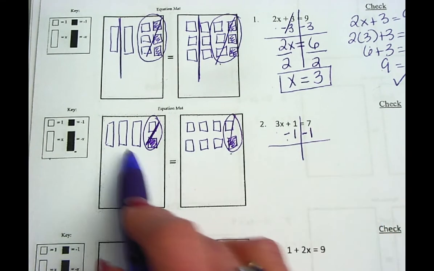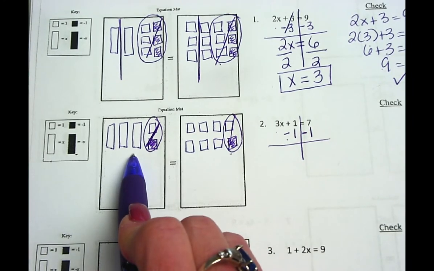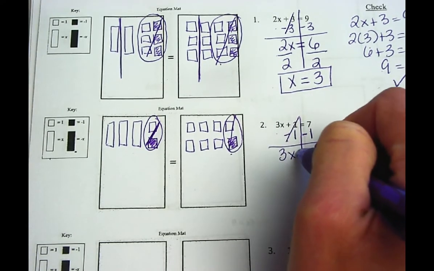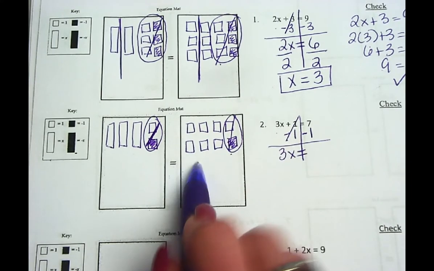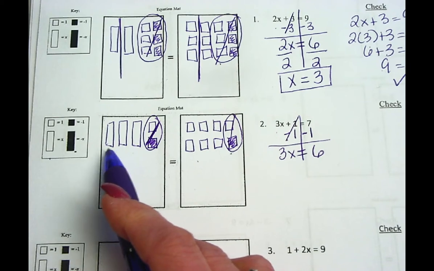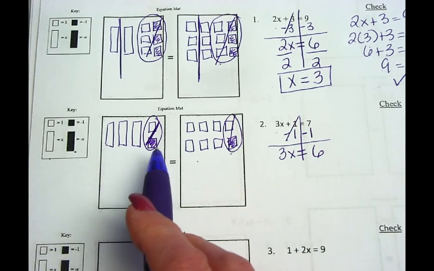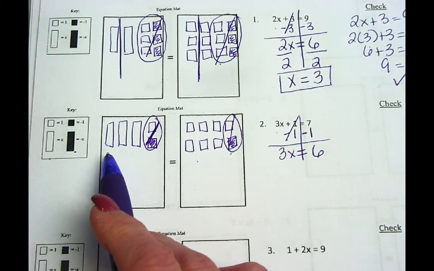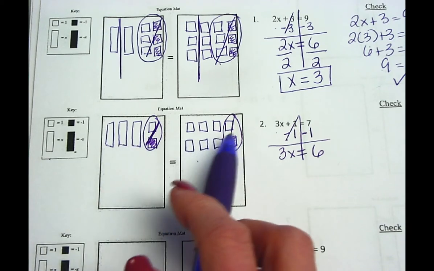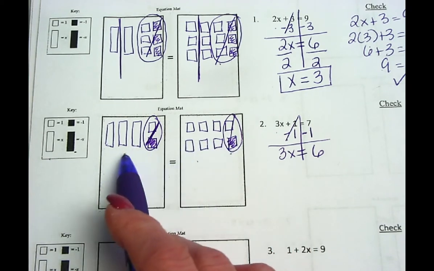So then over here, what I have left on my left side is what? What do I have left? 3x. This cancels out. I have 3x is equal to, and what do I have left on the right? 6. But remember, when I'm trying to solve my equation, I want to get down to 1x. So what do I need to do to both sides? If I want 1x, what do I do? I can't subtract, because if I took 2 x's away from this side, I don't have any x's to take away here. But how do I get 3x to 1x?